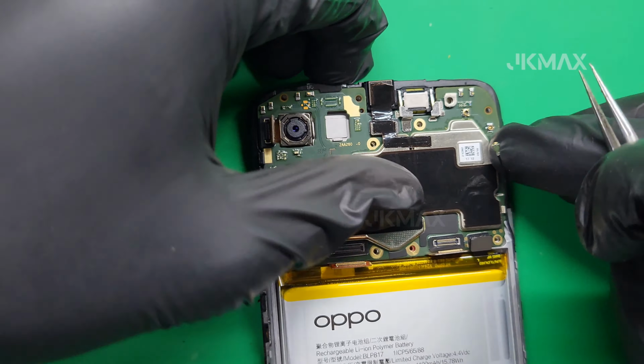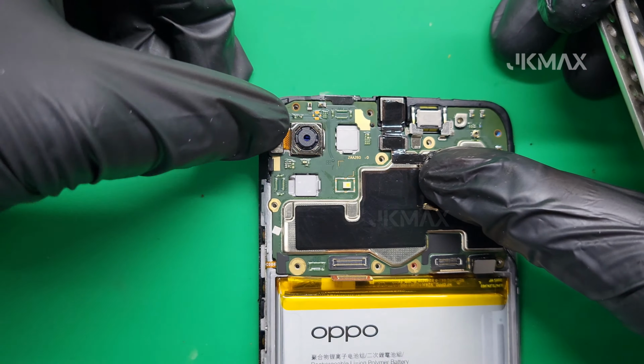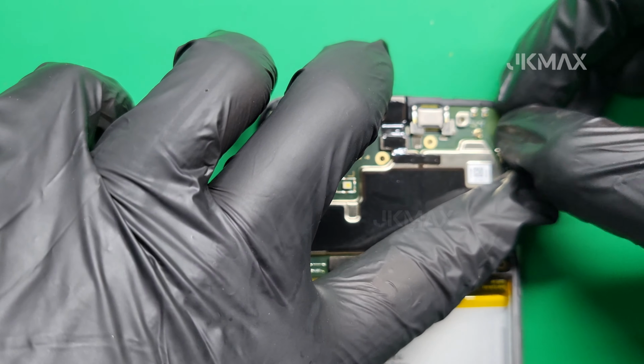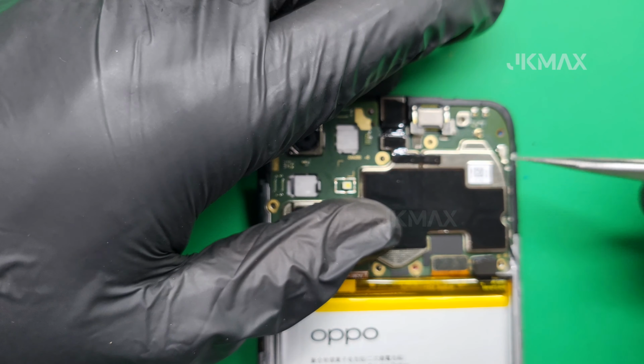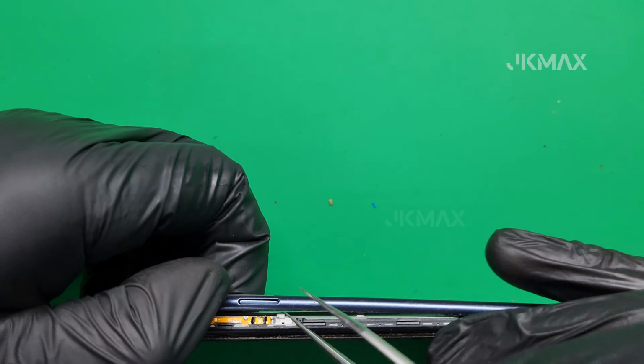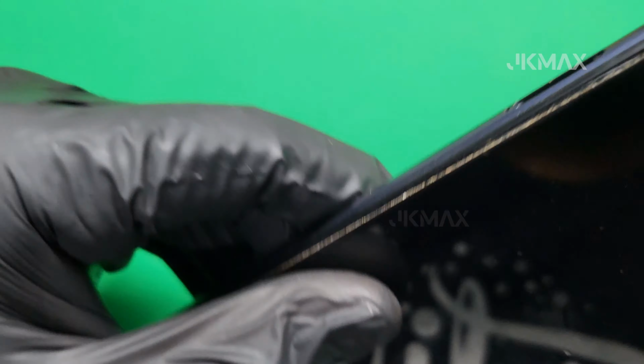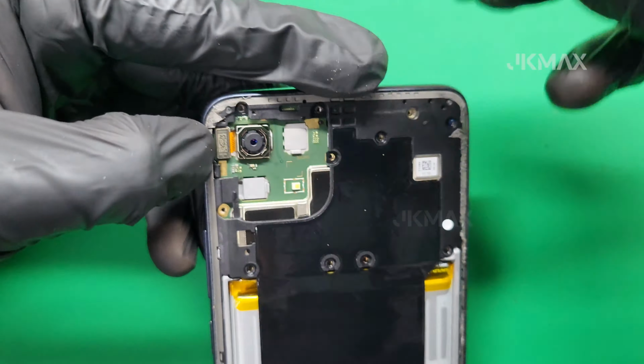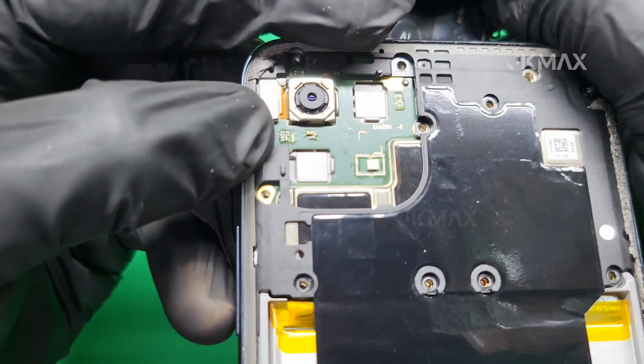Place the mid-frame back over the internal components. Screw all the screws back in using your precision screwdriver. Carefully clip the back panel into place, making sure it snaps in all around. Insert the SIM tray back in. Now your phone is ready to power on.